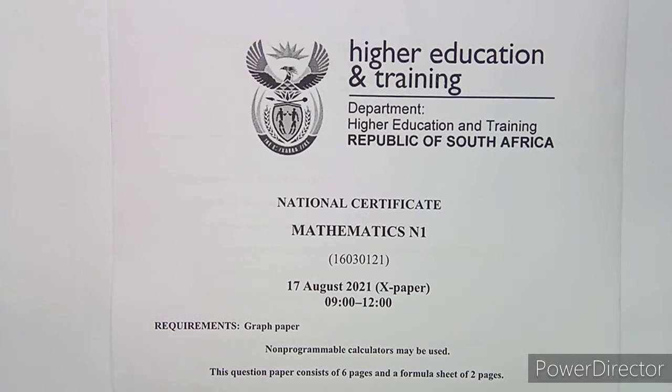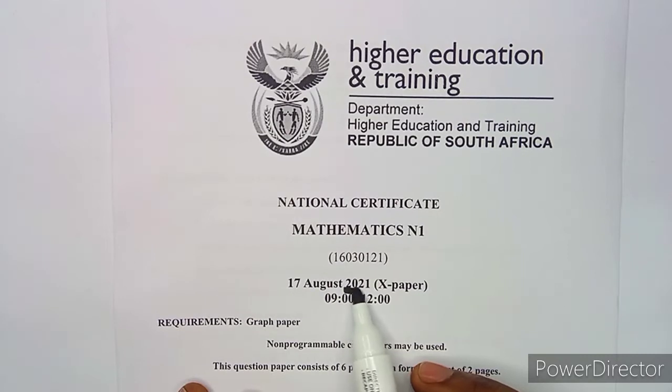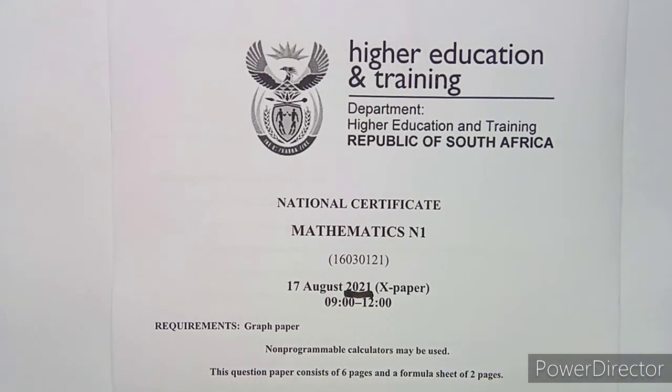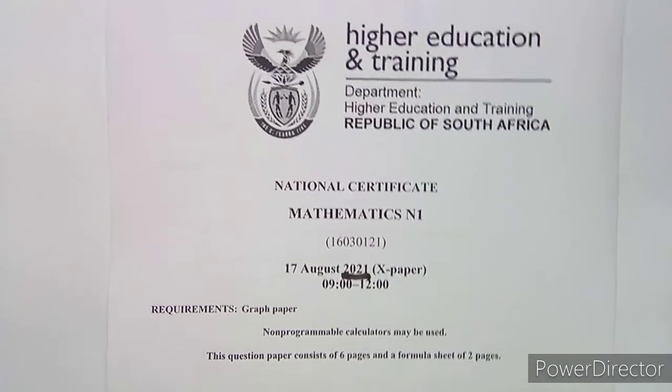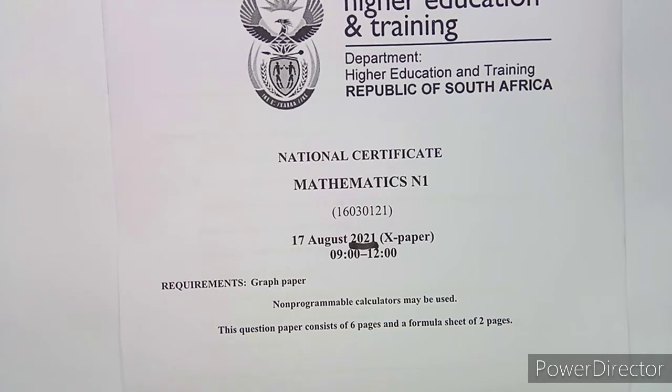Still working on mathematics for N1 level. So in this platform we shall be working on the question paper which was actually written in August 2021. So we shall see how we are supposed to answer these questions. As you can see, you'll be given the requirements. In this case, it is to have a graph paper. A non-programmable calculator may be used.